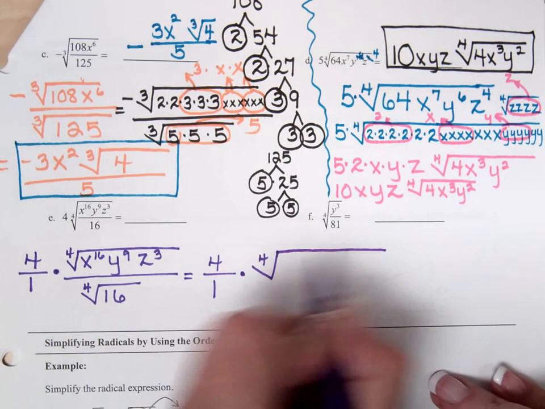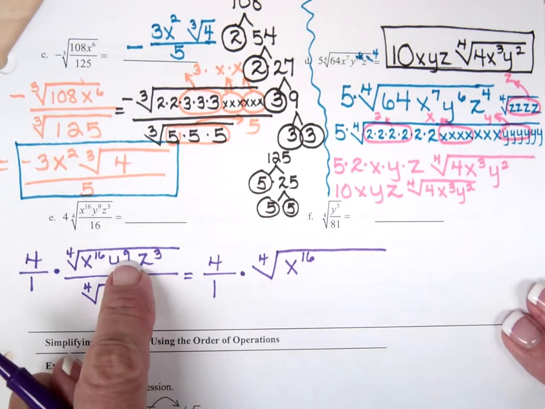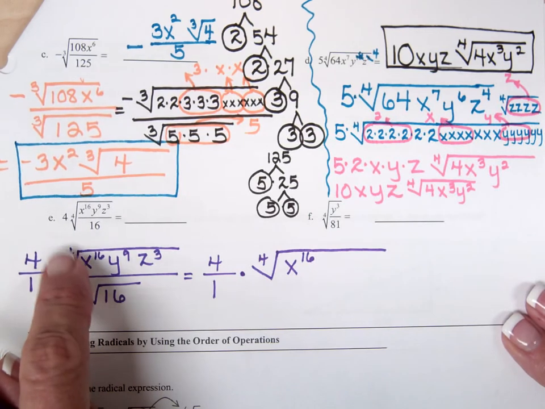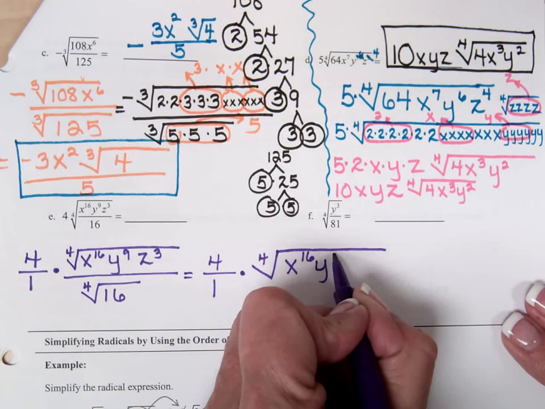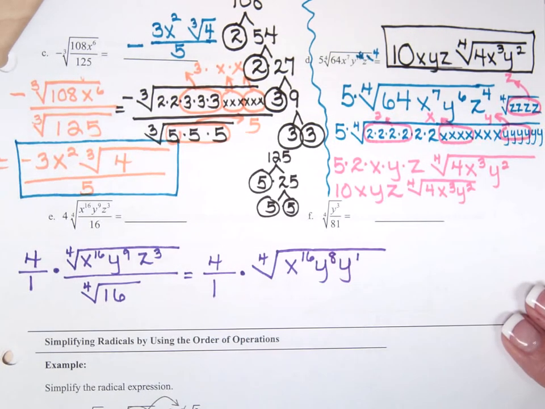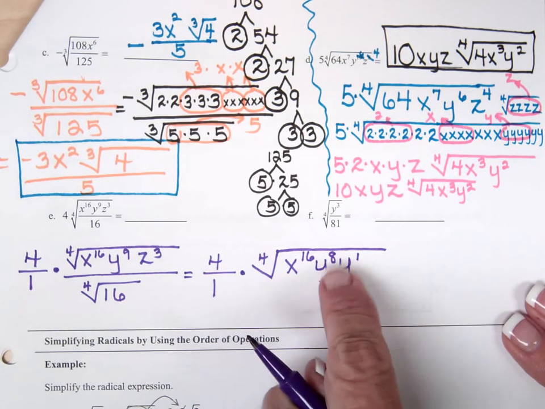Is 9 divisible by 4? No. So what's the largest number less than 9 that is divisible by 4? Well, 4 times 2 is 8. So I can divide y to the 9th up into y to the 8th and y to the 1st. Isn't that still y to the 9th? Because we learned that multiplication means add the exponents.